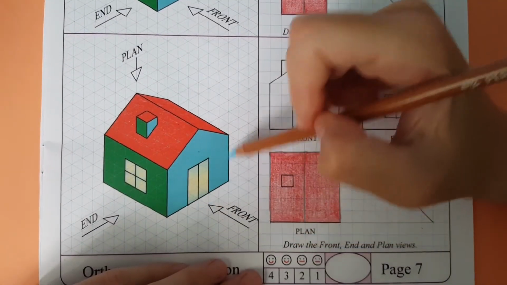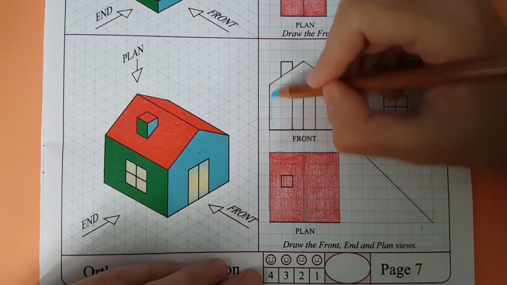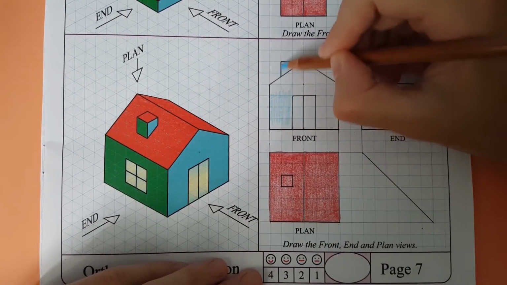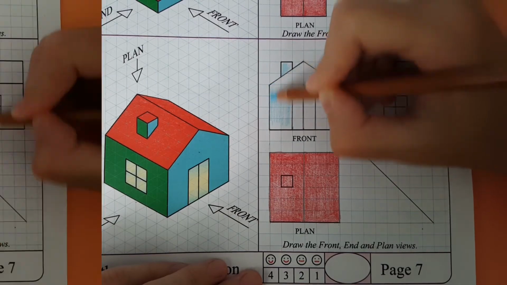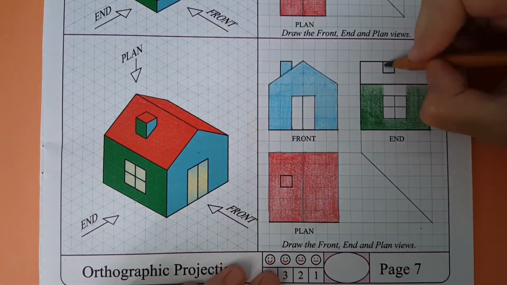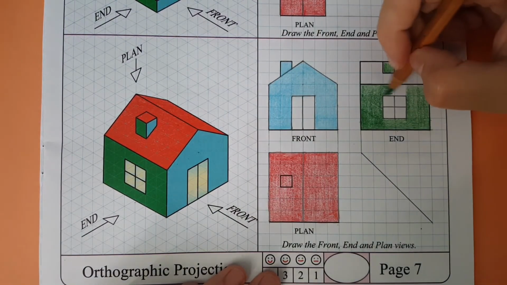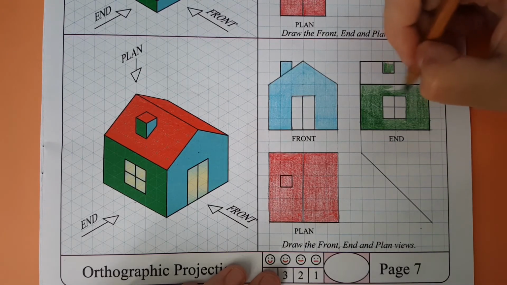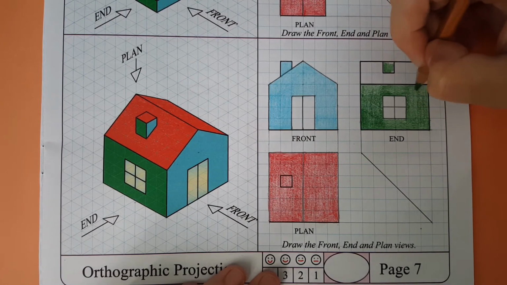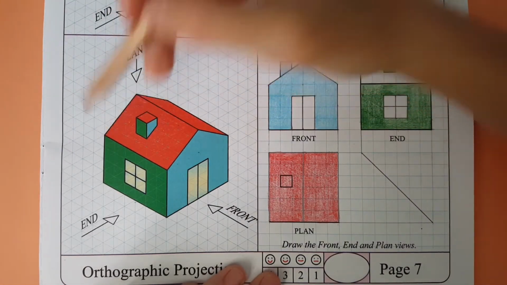Let's color the front in blue. I see the facade and the front part of our chimney. Now it's all blue except for the door. Now the end of our house is green. However, the side of the roof that we are seeing on the end is red. Now let's color that in red.